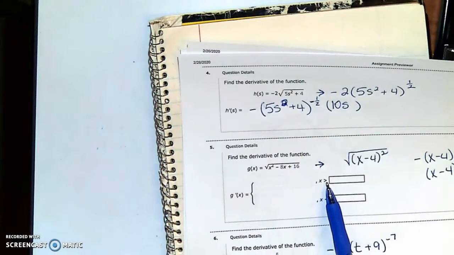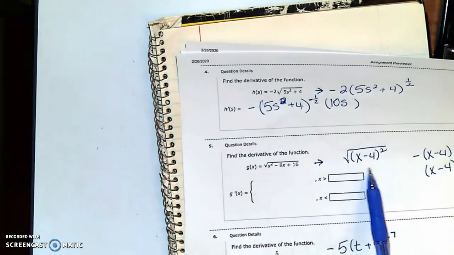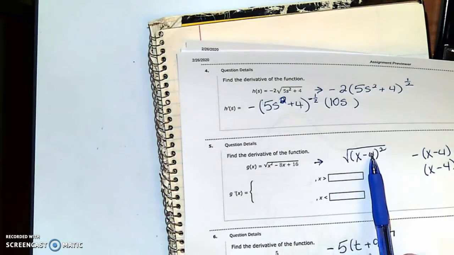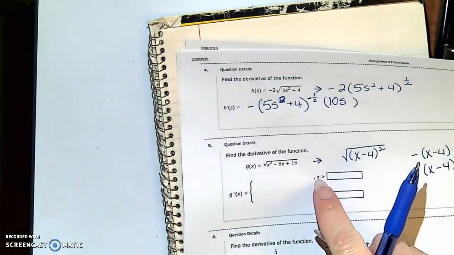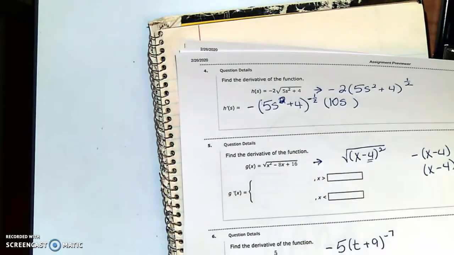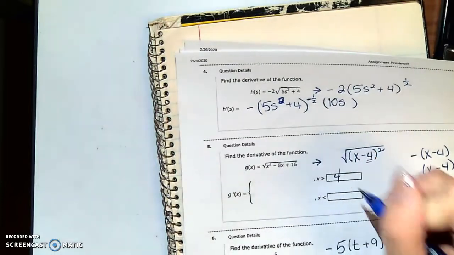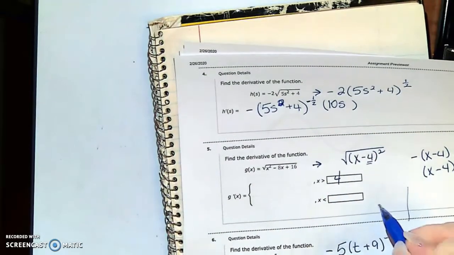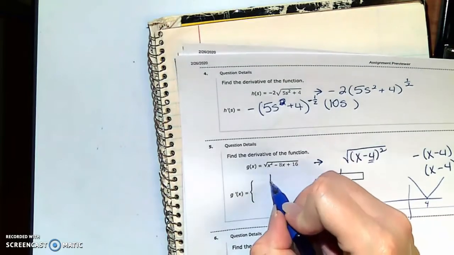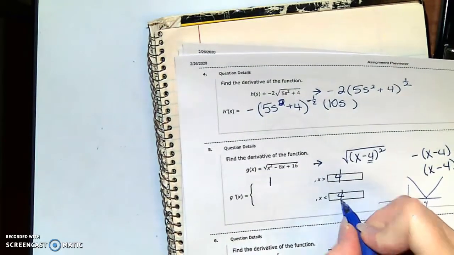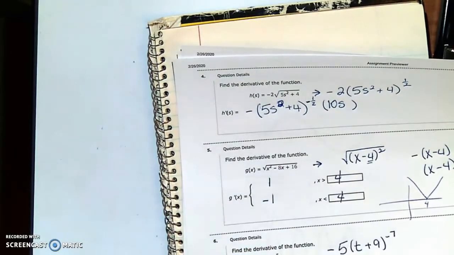Well, if x is bigger than what? If you remember how to shift graphs, what this means is you're doing a horizontal translation to the right 4 units. So I'm going to go, if x is bigger than 4, and that's where I got the 4 from. If x is bigger than 4, then my graph is going to be going up. So it looks like this. It's just a really weird way to write absolute value. So if x is bigger than 4, it'll have a positive slope. If x is less than 4, it'll have a negative slope.